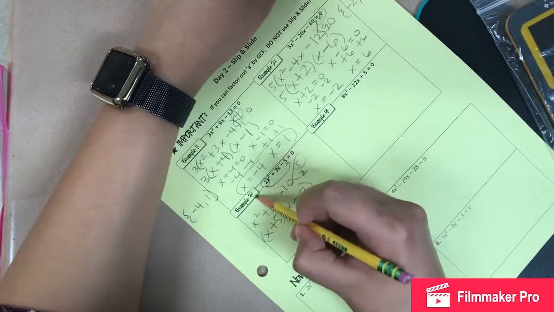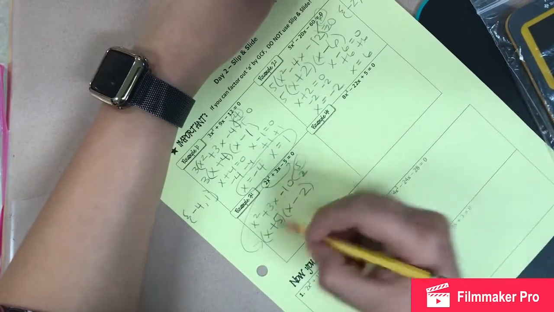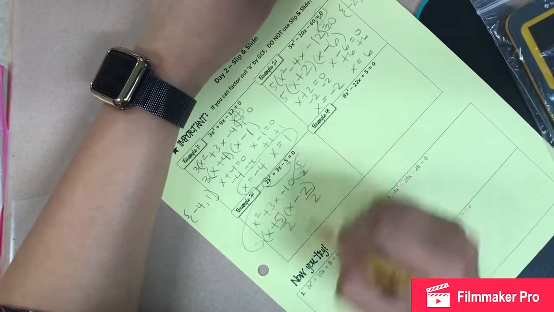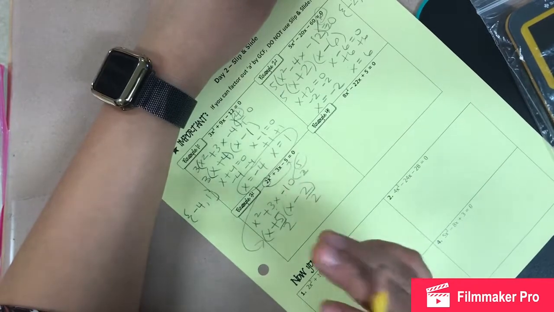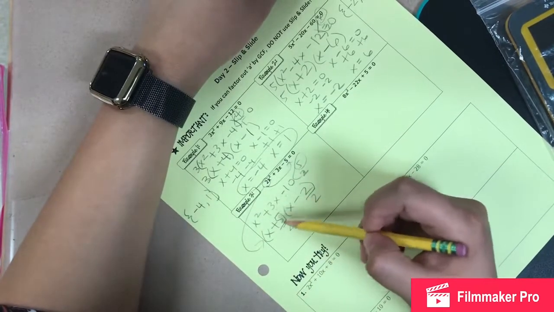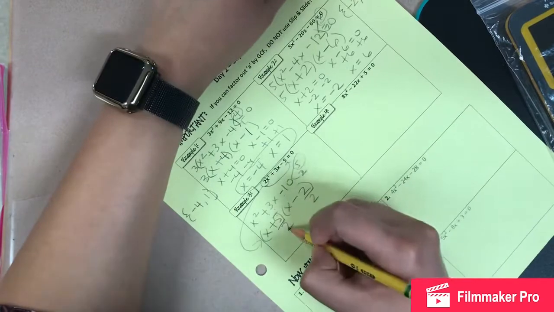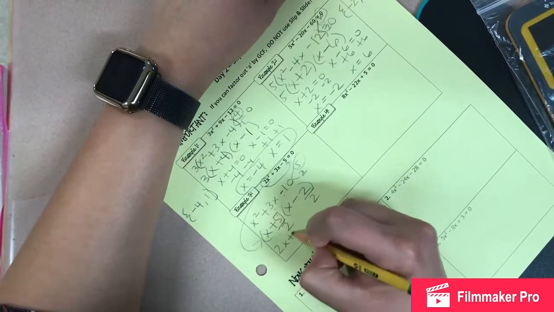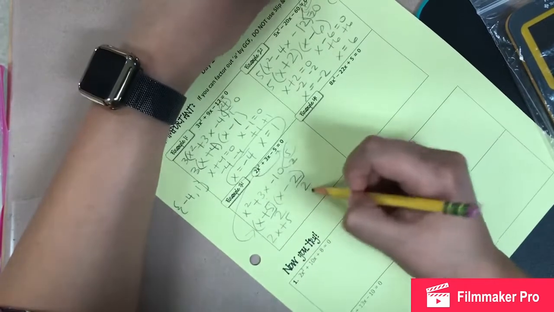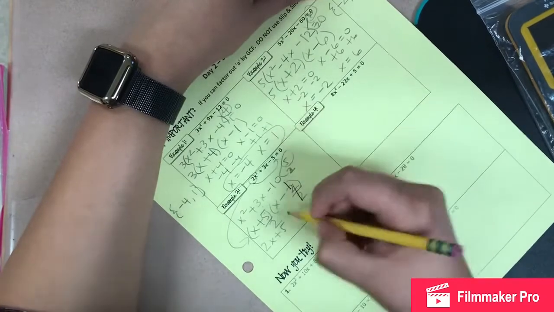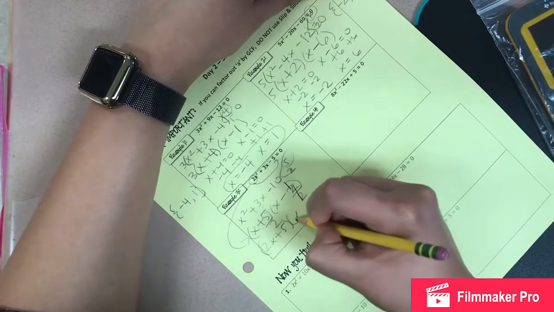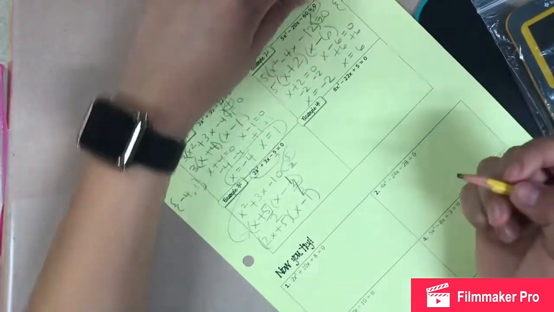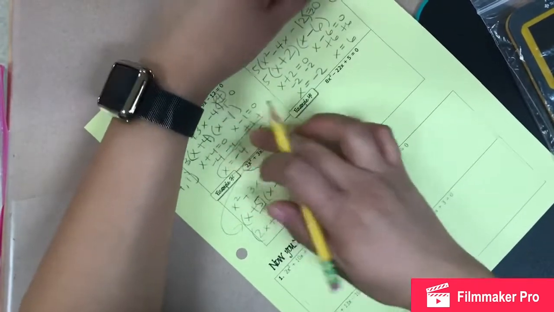Now this is where I'm going to slide that 2 back as a denominator for both of these terms and simplify if I can. This one, 5 over 2 does not simplify, so I'm going to slide the 2x plus 5. 2 over 2 simplifies to 1, so this binomial ends up being x minus 1. Now I'm going to solve for 0.